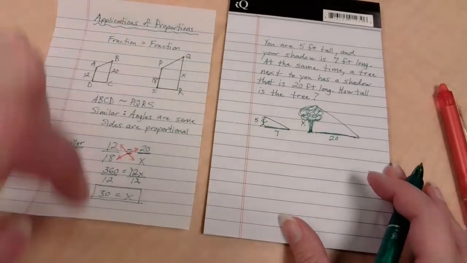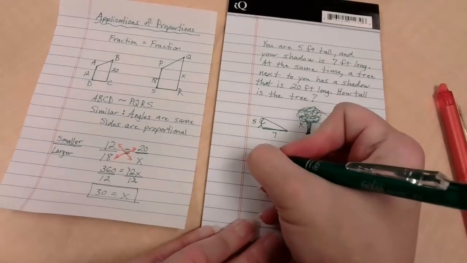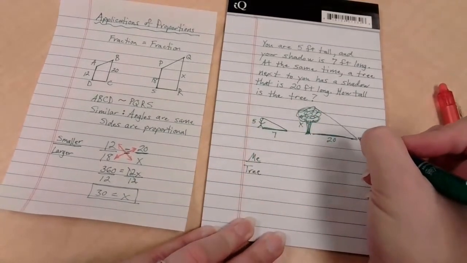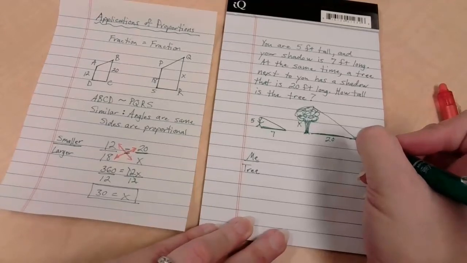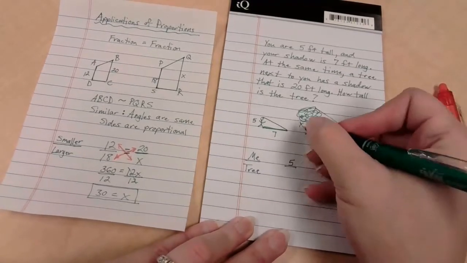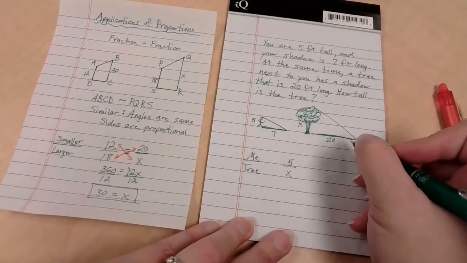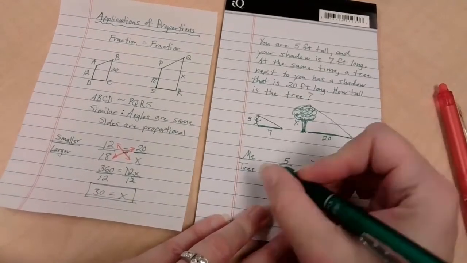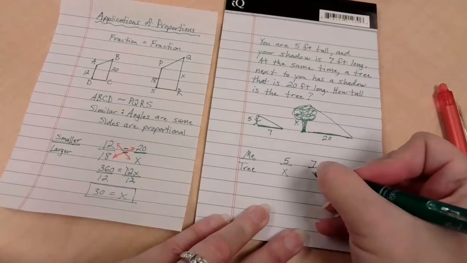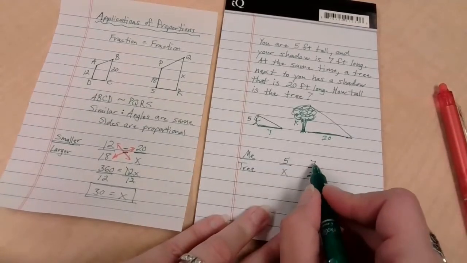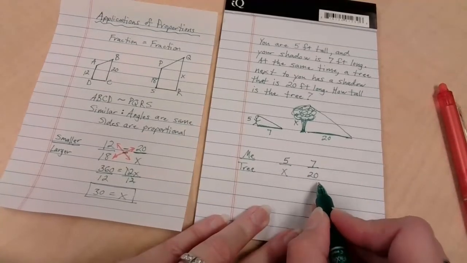Here I did smaller over larger. Here I might do me over tree. That could work, right? So, me. I am 5 feet tall. How tall is the tree? I don't know. X. Okay. Me, my shadow specifically, is 7 feet long. The tree has a shadow that is 20 feet long. So notice I did me, my height, and my shadow over the tree, its height and its shadow.